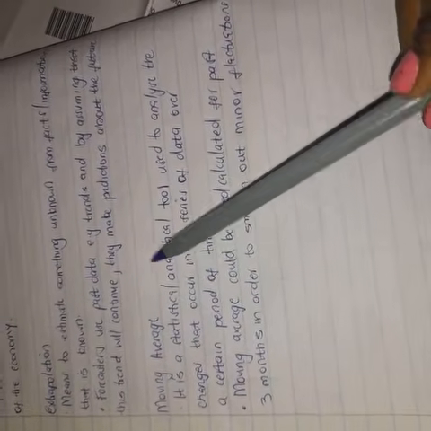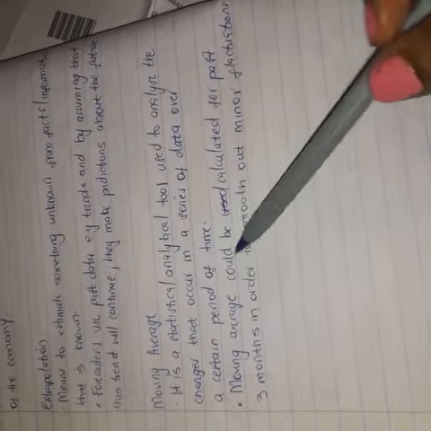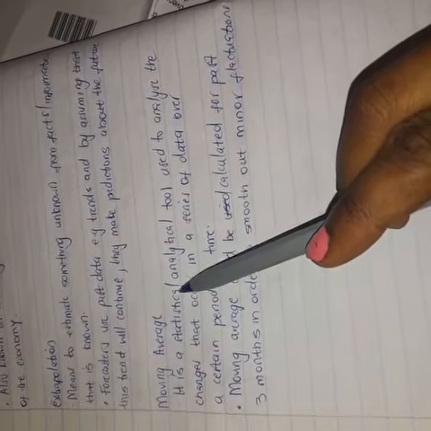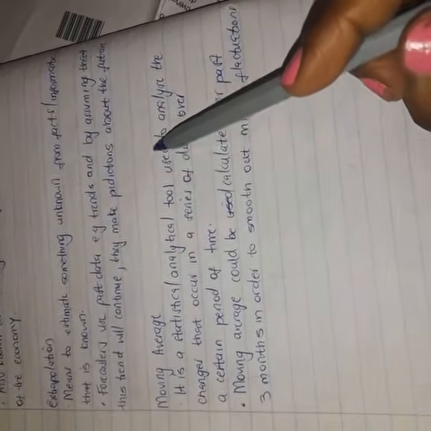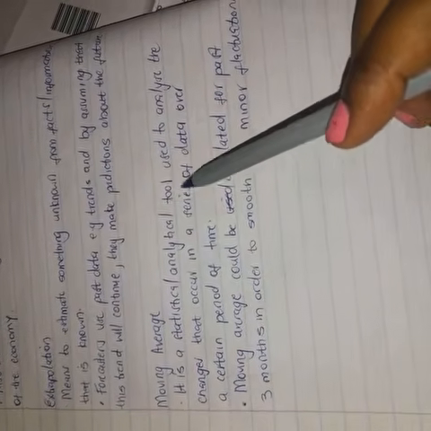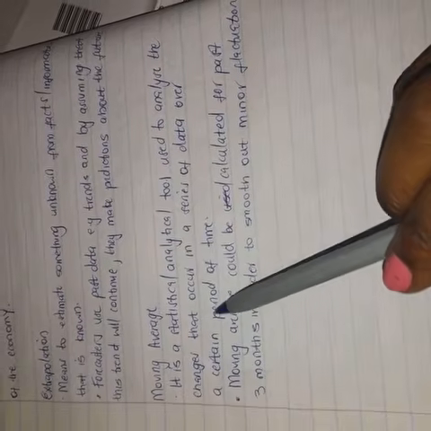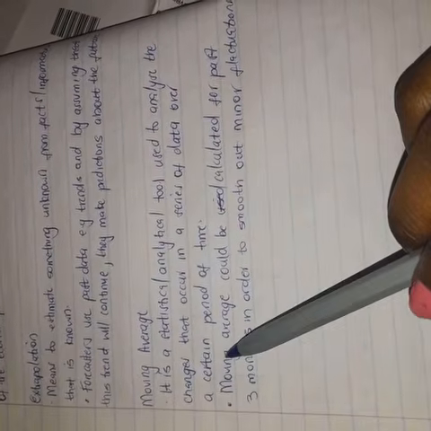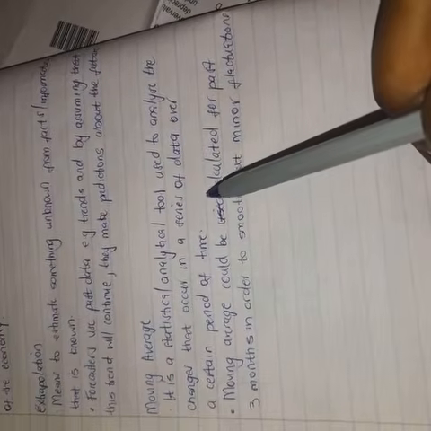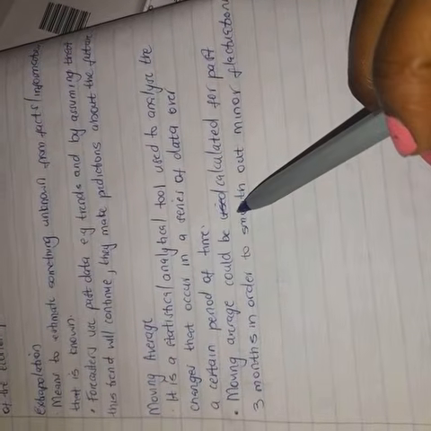Then you have the last one, moving averages, right? It is a statistical analytical tool that is used to analyze the changes that occur in a series of data over a certain period of time. And this is an example. The moving average could be calculated for the past 3 months in order to smooth out minor fluctuations, right?